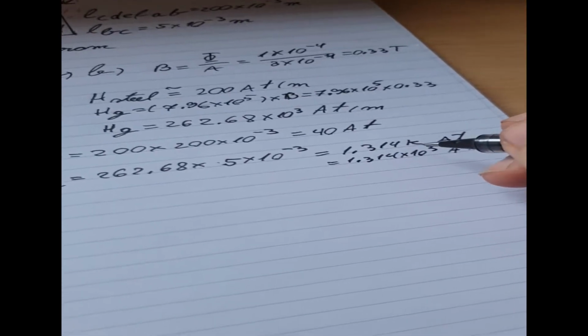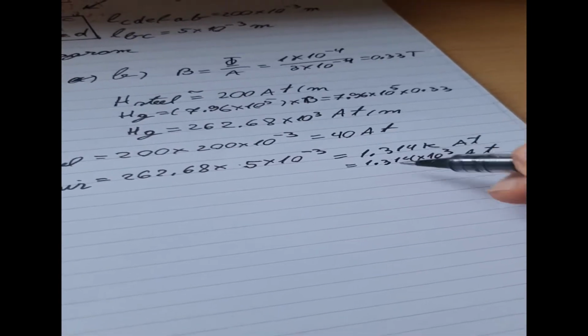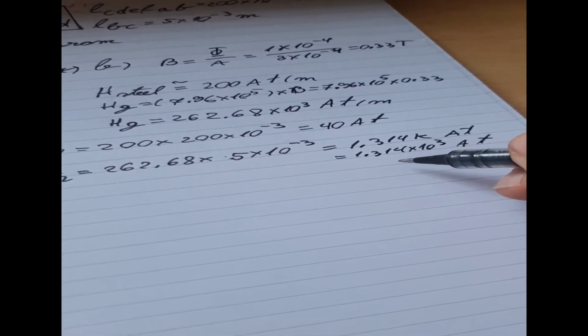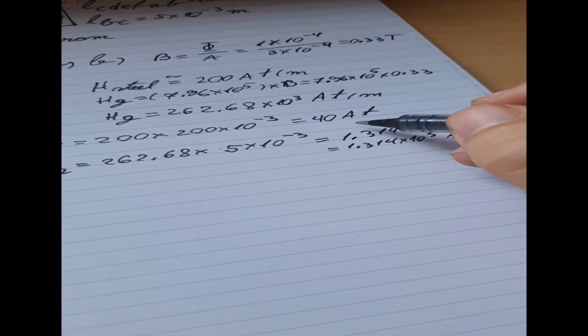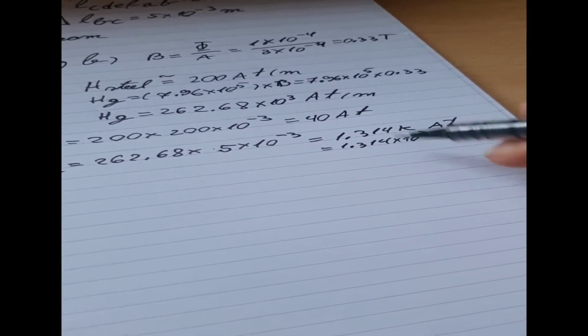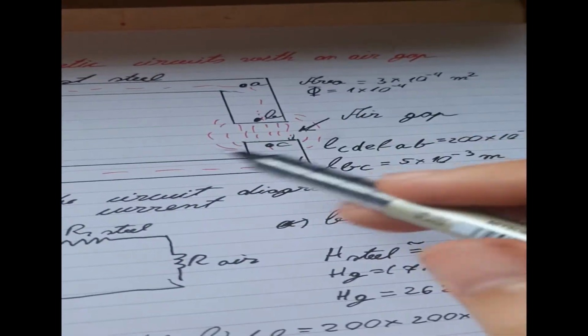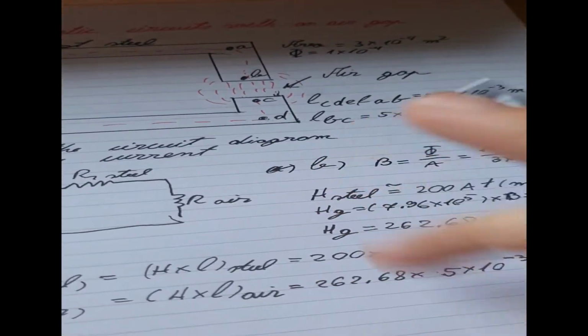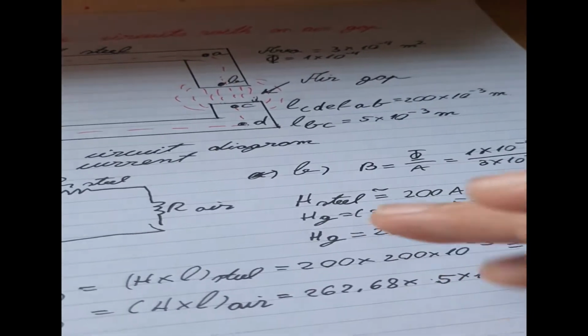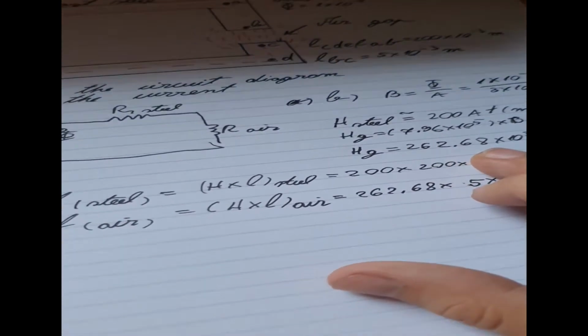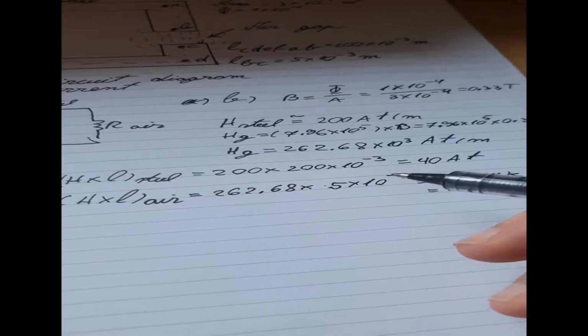It is actually really big, isn't it? Compared to the other one, which is 40, and this one is 1.314 K. So the steel one won't really make any difference. All the MMF is going here through the air gap, and it makes sense because it's air. It will need more magnetomotive force to go through it. But anyway, now we can calculate the total.